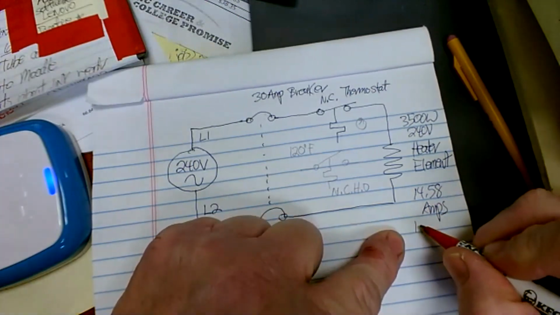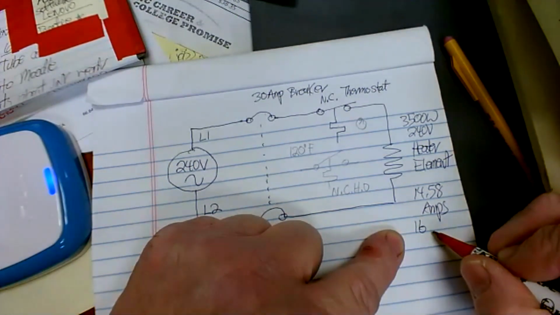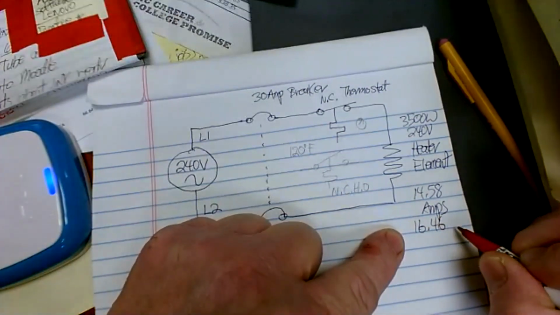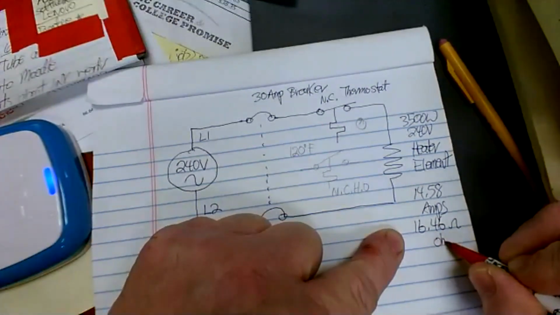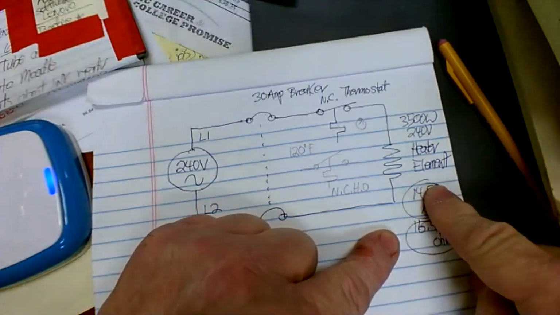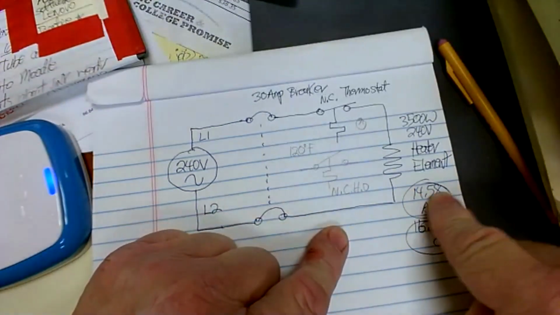And then 16 what on ohms? 16.46 ohms. So when you go to troubleshoot this, you would be looking for 14.58 amps.